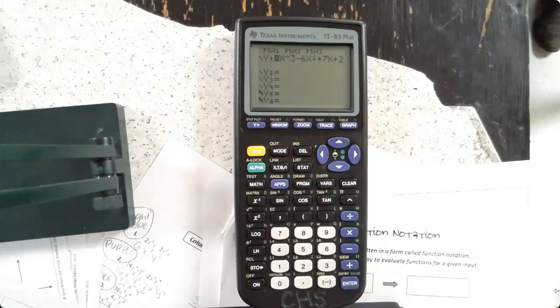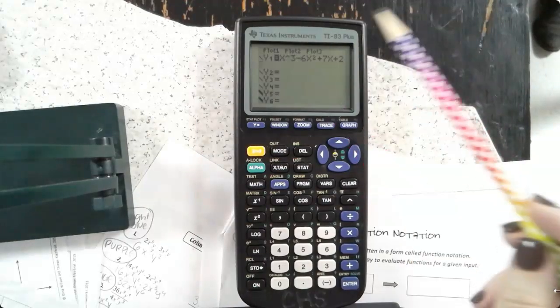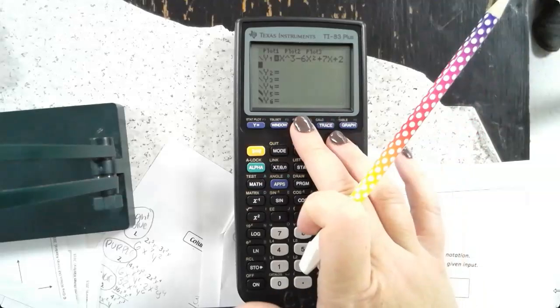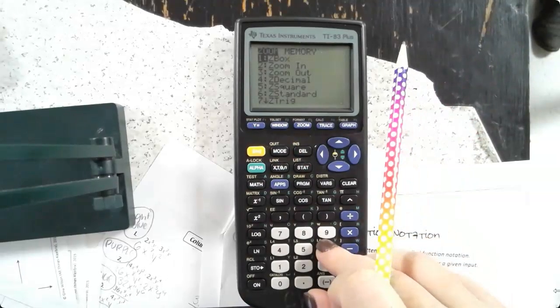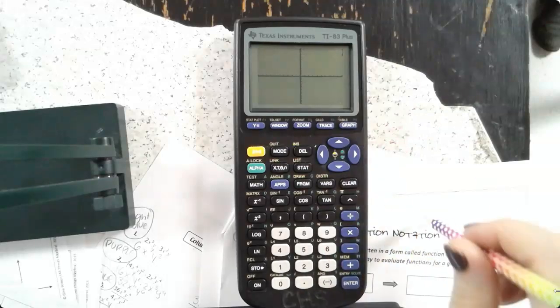The right side should go up, and the left side should go down, just like a line with a positive slope. I'm going to hit zoom 6. I always start out with zoom 6. That's a 10 by 10 window. That's usually the easiest. Standard.